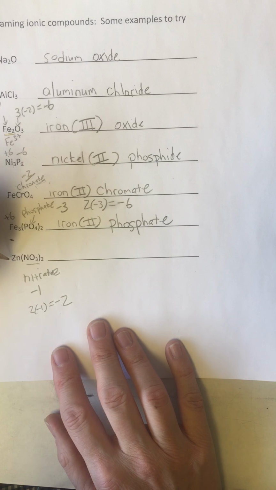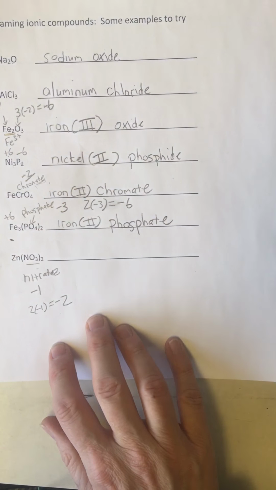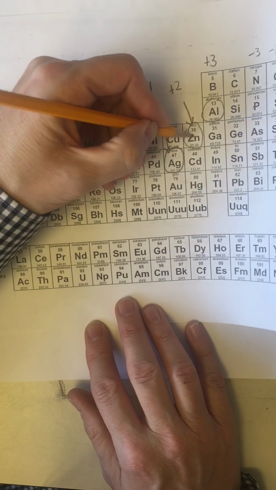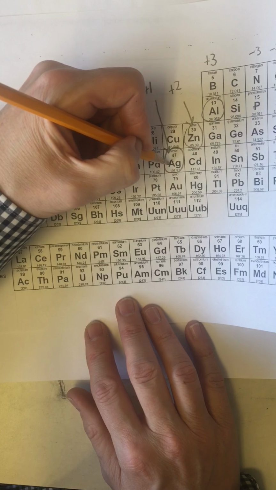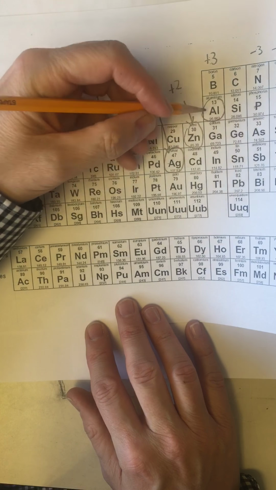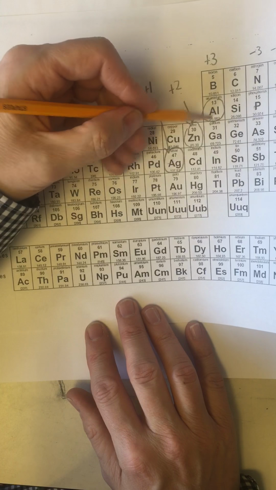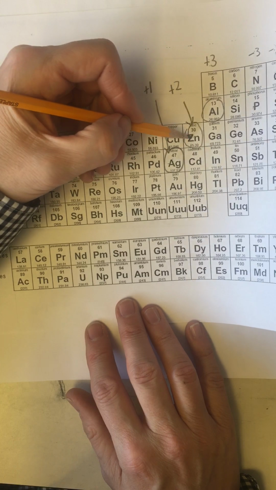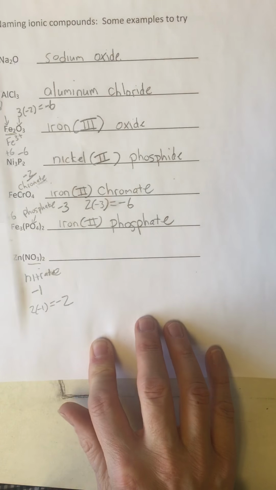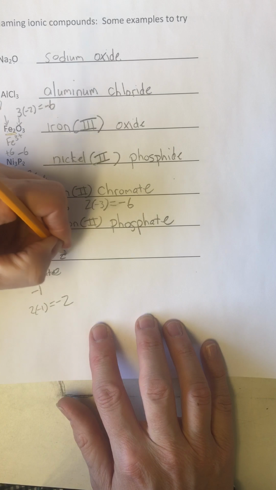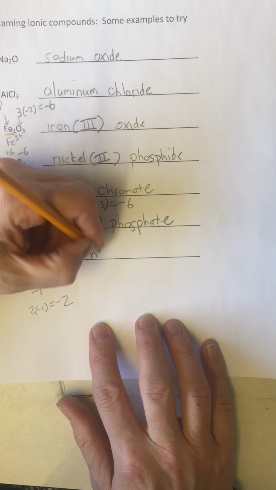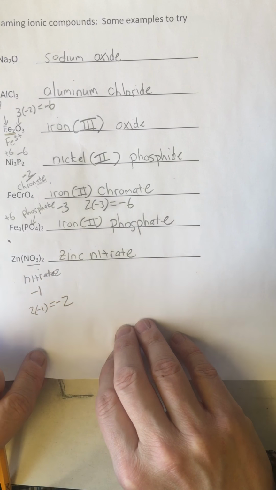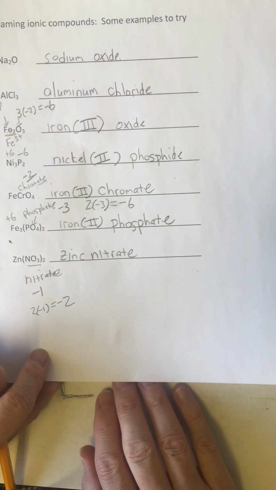+2. Do we need to know that it's +2 to name the compound? Let's see. Transition metal. Oh, but there's one of our 2 exceptions. Zinc and silver, we don't need to indicate their charges. So notice here, 3, 2, 1. Those are metals, very common metals. Aluminum, zinc, and silver. So we don't need to put the Roman numeral for zinc. Just call it zinc. Nitrate, metal, non-metal. Okay, so there you go. Zinc nitrate. So there we've named a bunch of them.